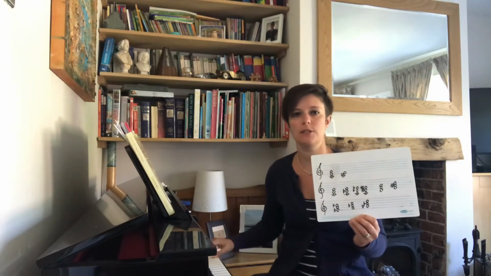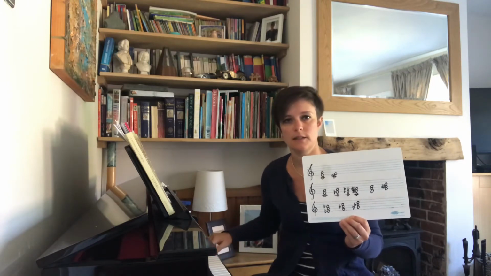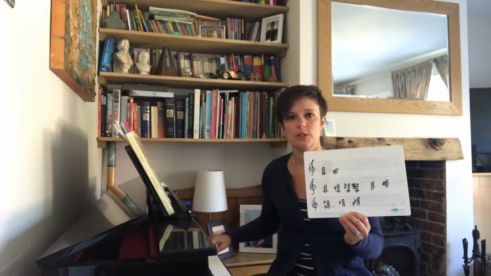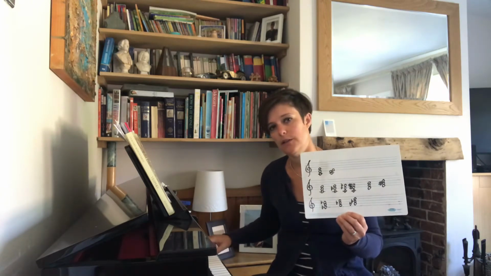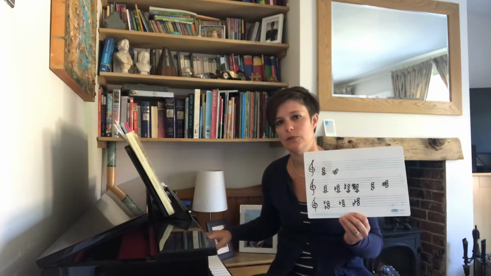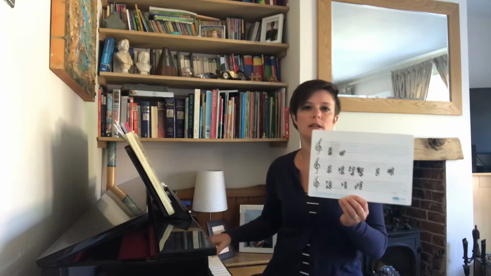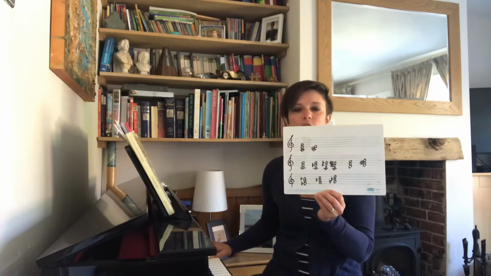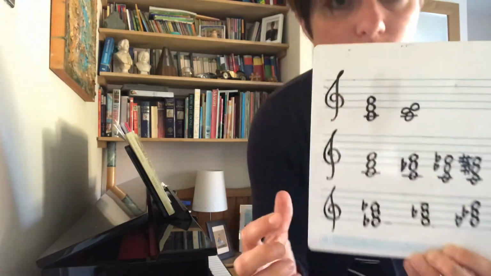Okay, so we've got the major third between the C and the E, and then we've got the minor third between the E and the G, the middle and the top note. And if I was to put the top note on top, another note, you can hear how it is actually a minor chord, okay? So C to E is a major third, E to G is a minor third, making a C major chord.